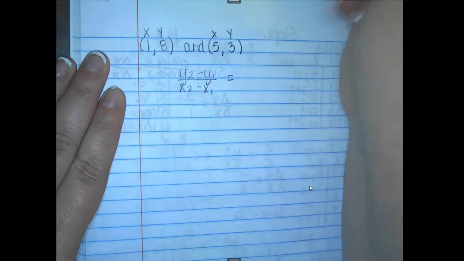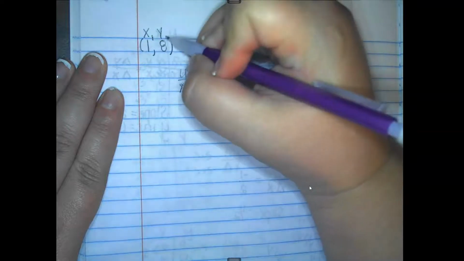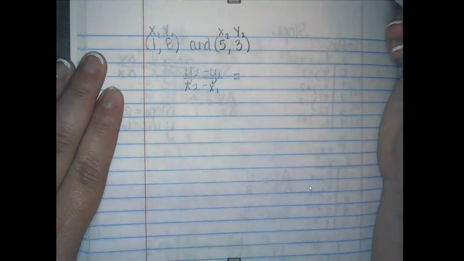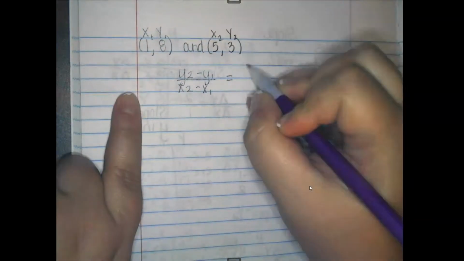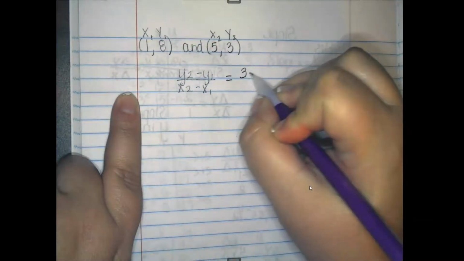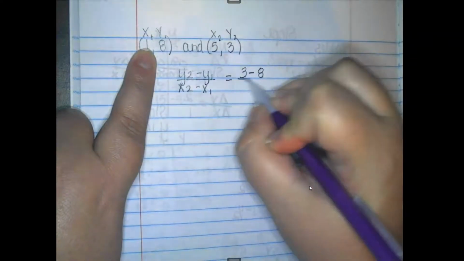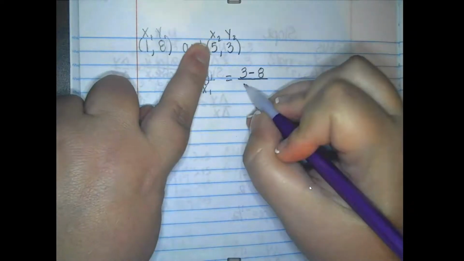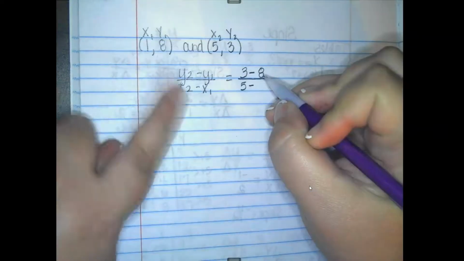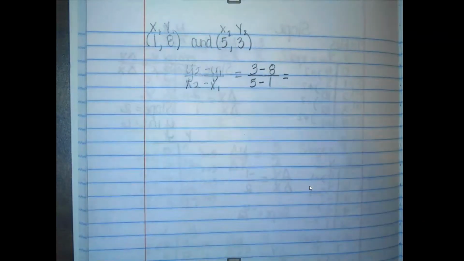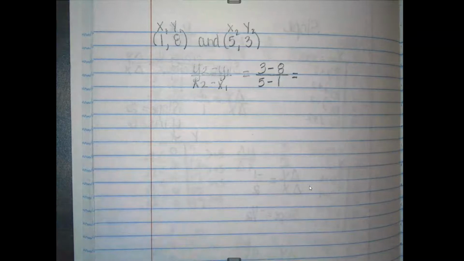My next step is to label my points, xy, xy. Both of these are 1s, both of these are 2s. So my y2 is a 3 minus my y1, which is a 8. x2 is 5 minus my x1, which is 1. 3 minus 8. Now, I always have students who say, 5, it's 5.